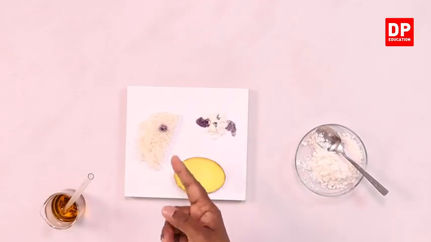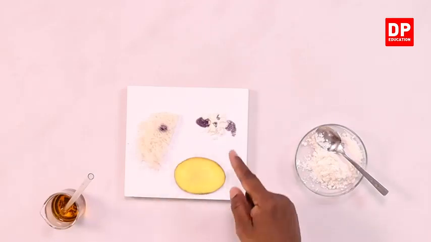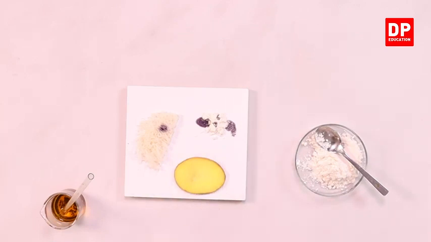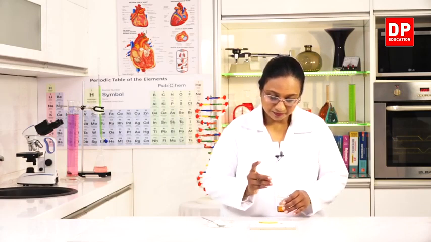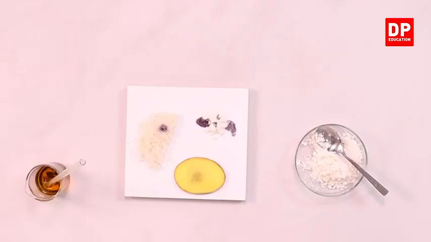You can see the color change, the appearance of purplish blue color or dark purple color in the piece of string hopper as well as flour, but the color is not very visible in the piece of potato. So I will add another few drops of iodine. Here you can see slightly the purple color appearing on the piece of potato. If you look at the center of the potato, you can see the color change.